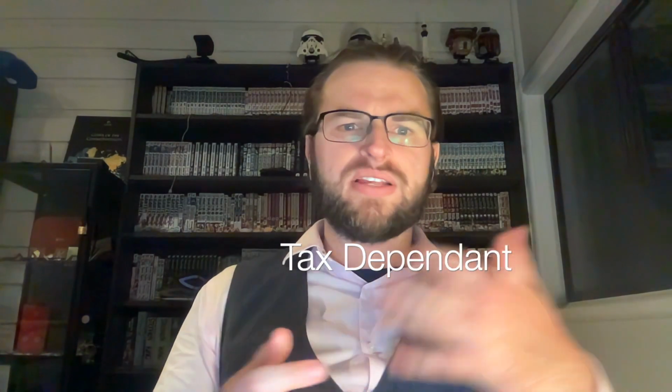There are 2 parts to this, and it all comes down to dependency. When it comes to super, there are 2 types of dependency that play a role. There is SIS dependency, and then there's tax dependency. When I say SIS, that refers to super law. It's the Superannuation Industry (Supervision) Act, and that gets shortened to SIS. So when you hear me say SIS, I'm talking about super law.